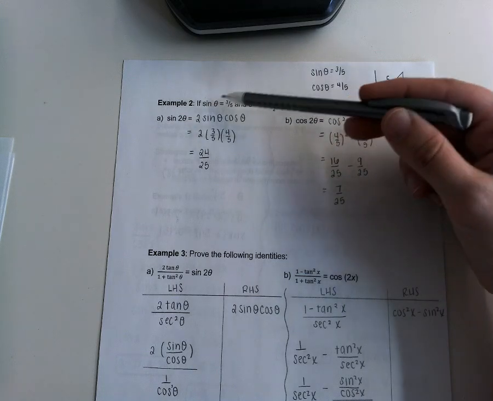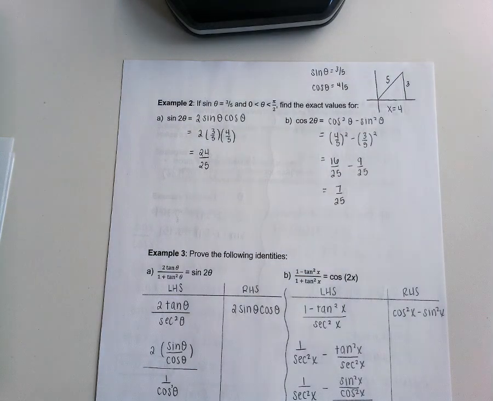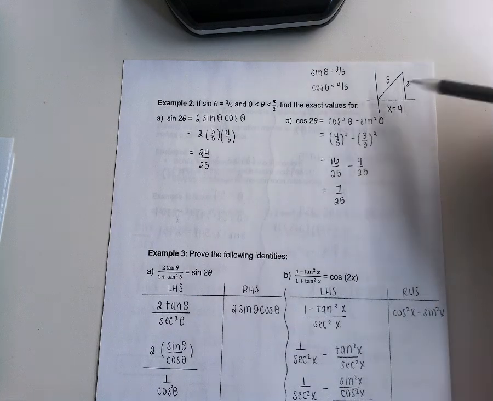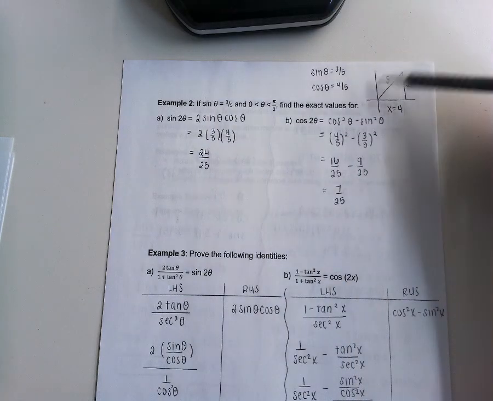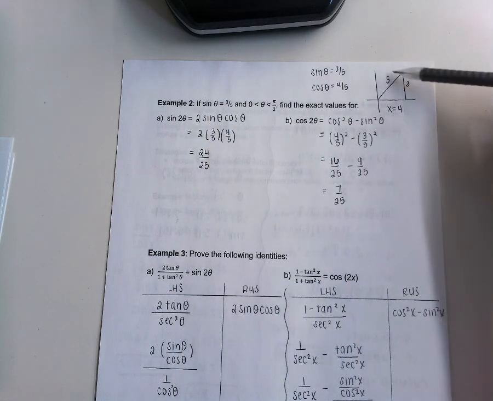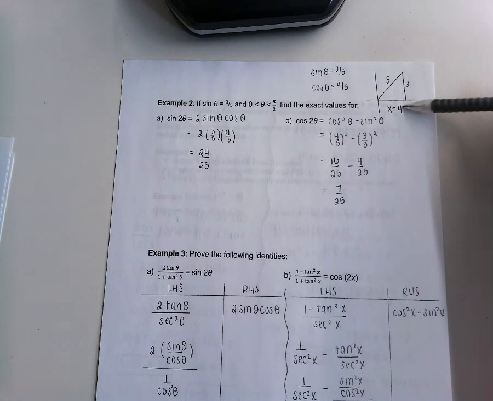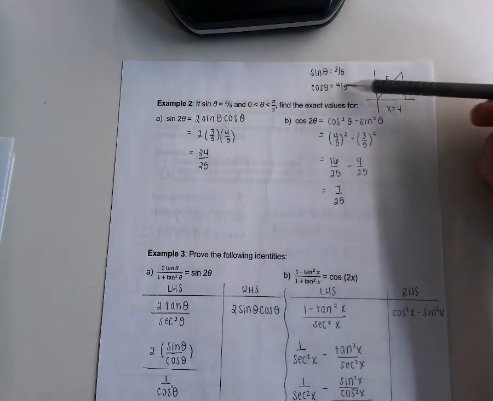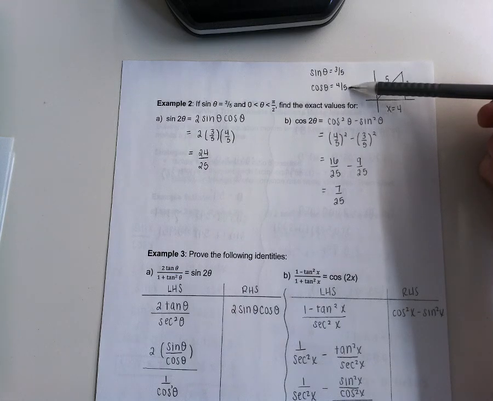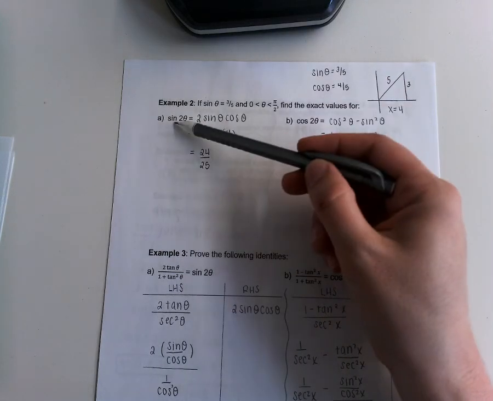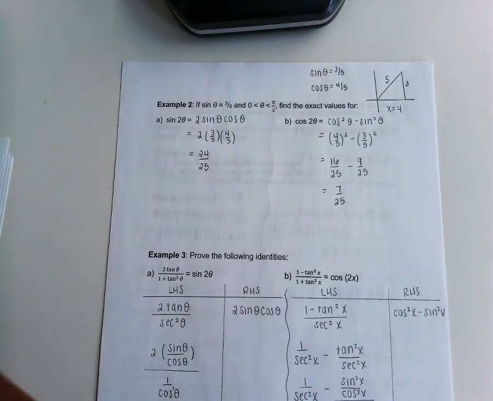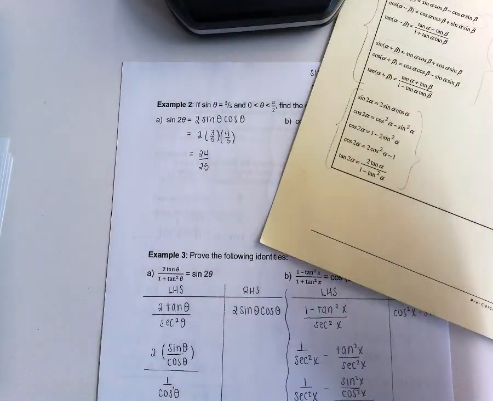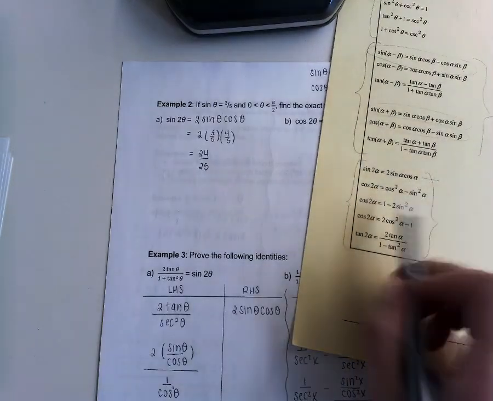But here, these angles aren't necessarily special values right off of your unit circle, so that's why the double angle identity comes in handy. So if I use sine of 3 over 5 and I make my triangle, y is 3, and the hypotenuse or the radius is 5, that means the x value is 4. So what that means is that sine theta was 3 over 5, and cos theta is 4 over 5. So if I use my double angle identity, sine 2 theta is equal to 2 times sine times cos, so that's just my identity from my formula sheet.